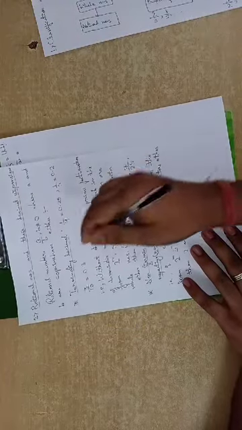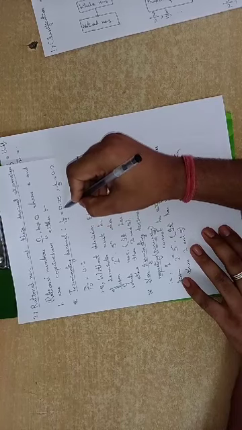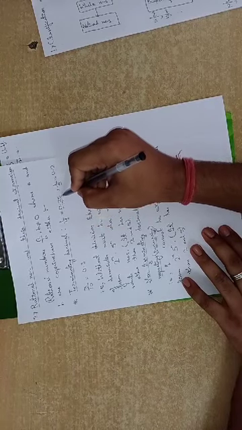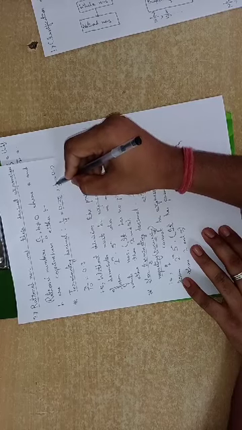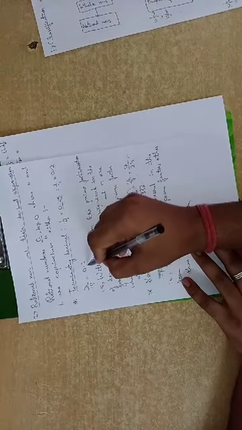Now similarly you'll find numbers in terminating decimal like 1 by 4. If you divide 1 by 4, you'll find that the number terminates after decimal, the digit terminates. 1 by 5, after decimal, digit terminates. 3 by 10, after decimal, digit terminates.